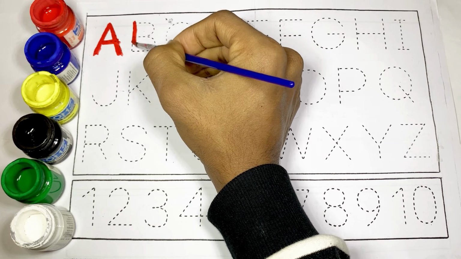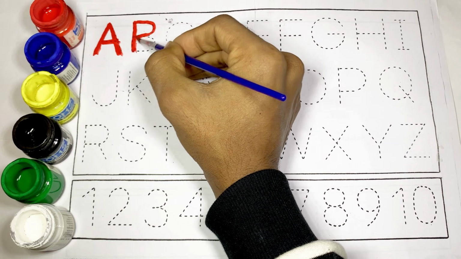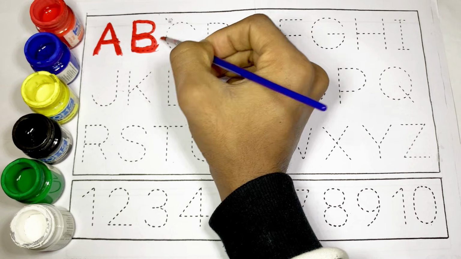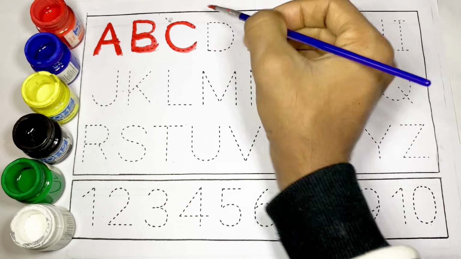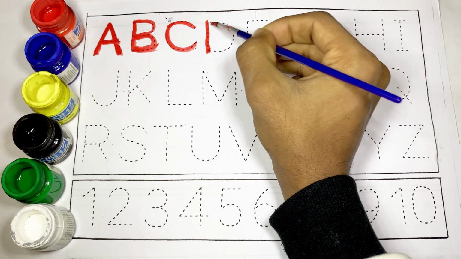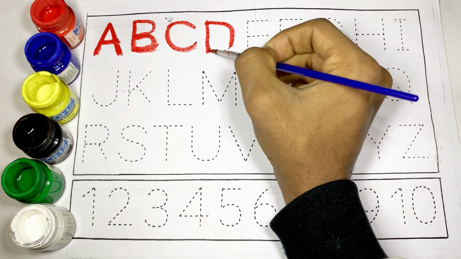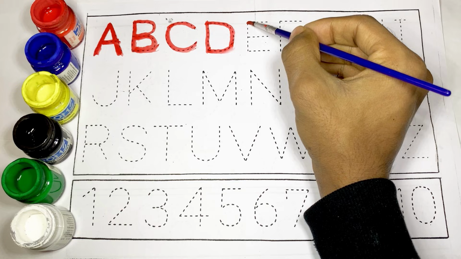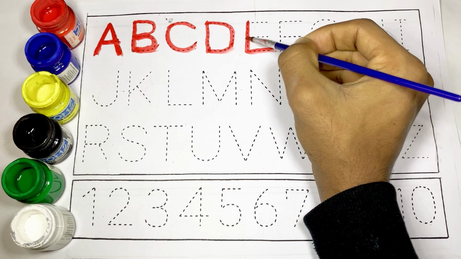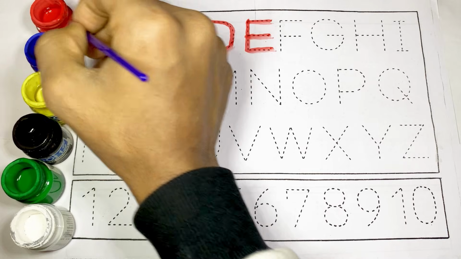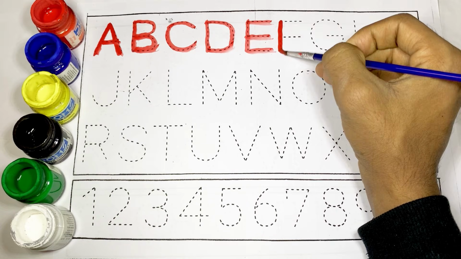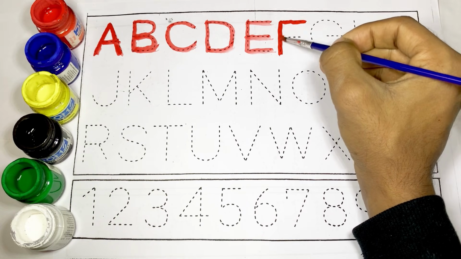This is B for ball. This is C for cat. This is D for dog. This is E for elephant. This is F for fish.